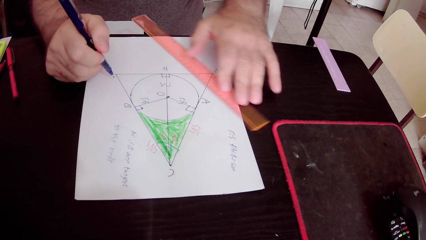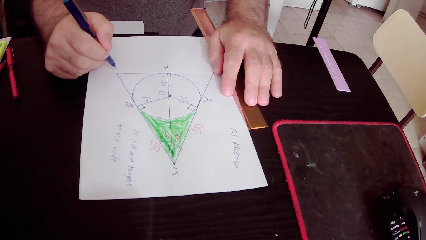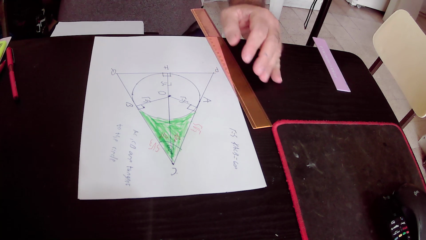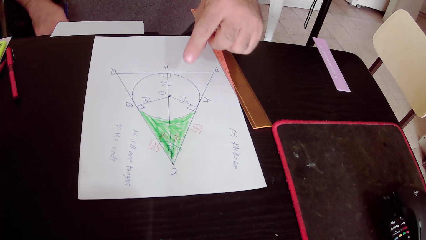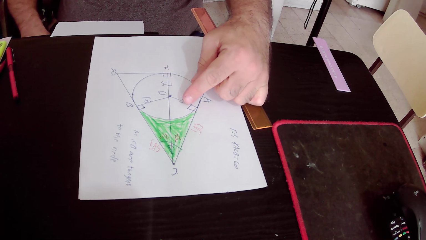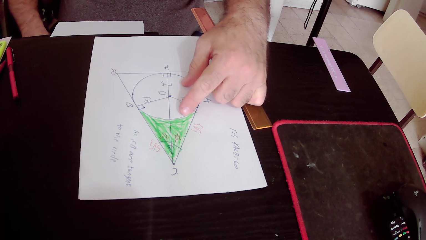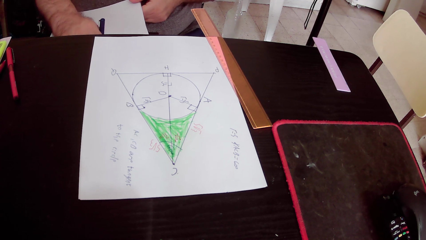The intersection point between CB and the tangent will be defined as point Q. So we have here a triangle. We will focus on the right triangle, triangle CHP.